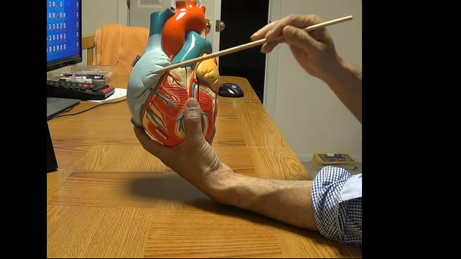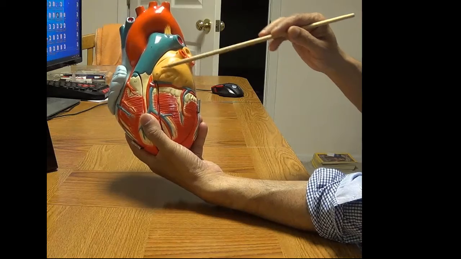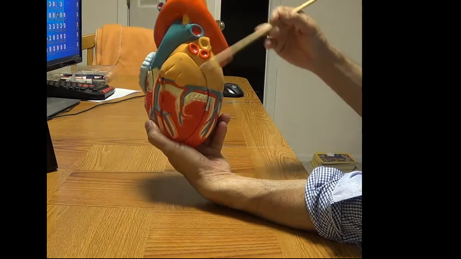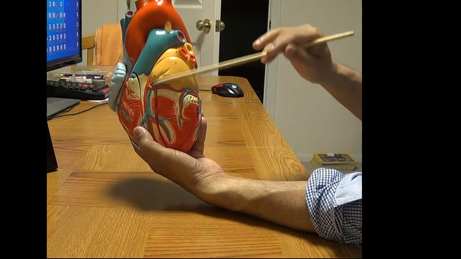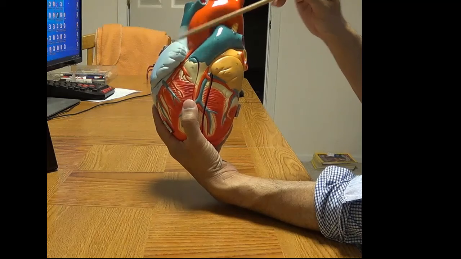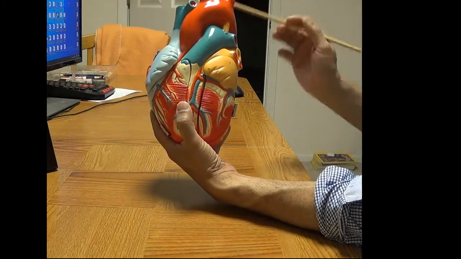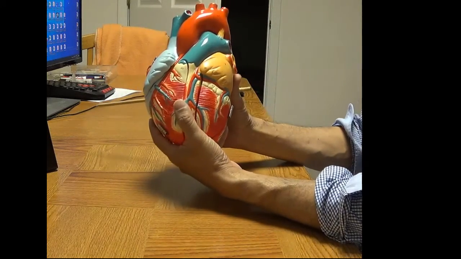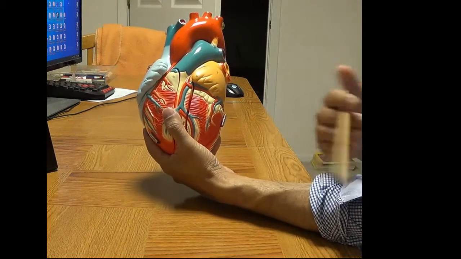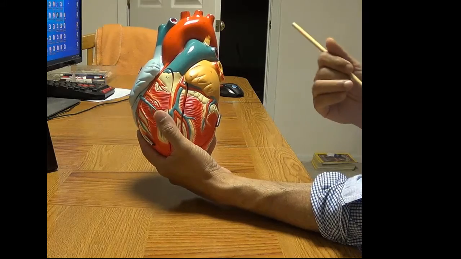This is called the right auricle, and this is attached to the anterior of your left atrium. This is the left auricle. So your heart has 2 auricles. Those are actually to give more capacity or space inside the atrium.